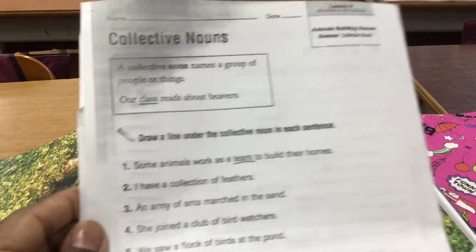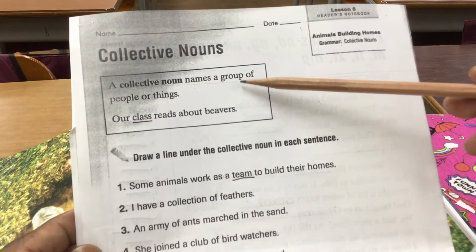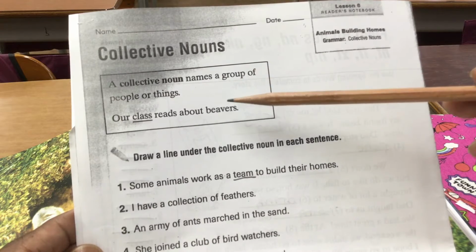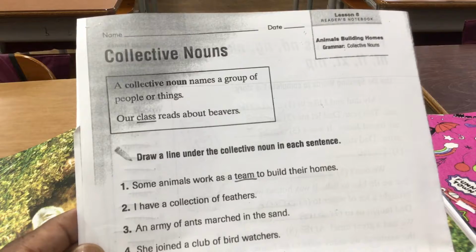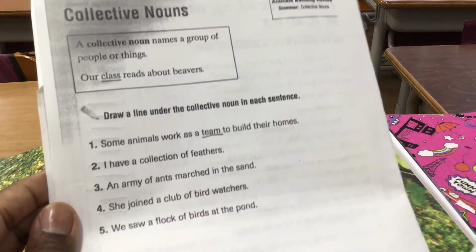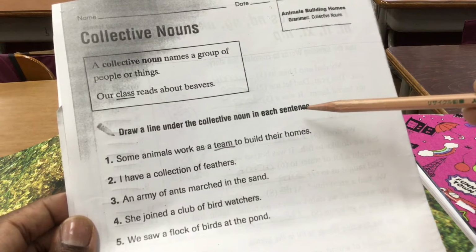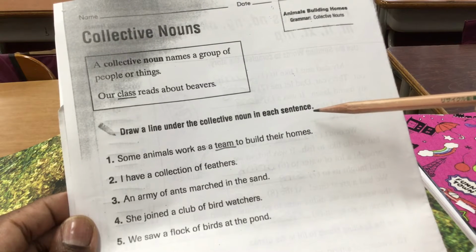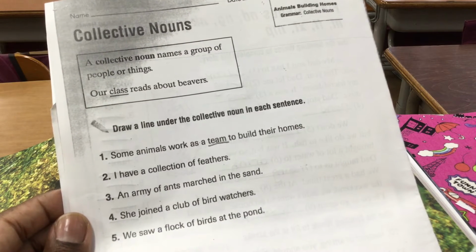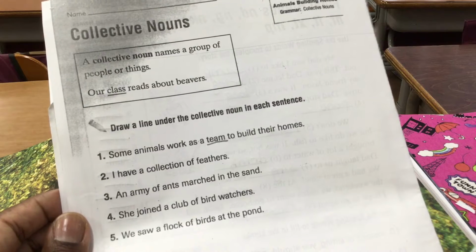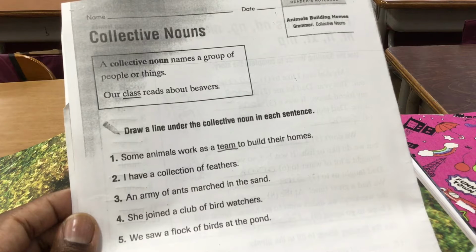Here, we looked at collective nouns. We learned a collective noun names a group of people or things. The example was, our class reads about beavers. For the activity, you had to draw a line under the collective noun in each sentence. We did number 1 together. Some animals work as a team to build their homes. Team is our collective noun.